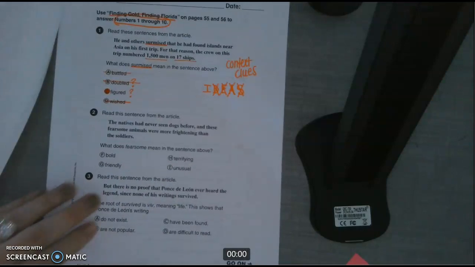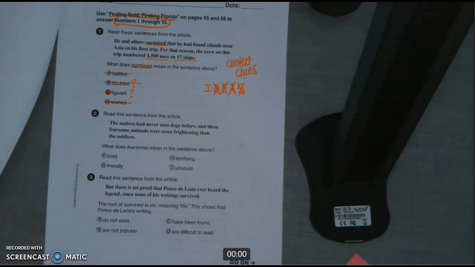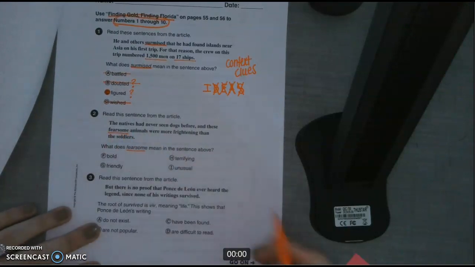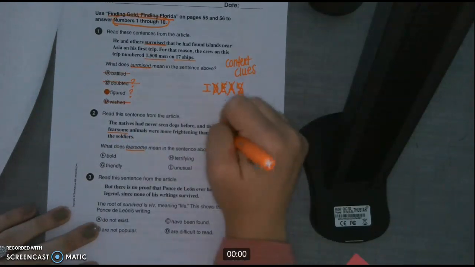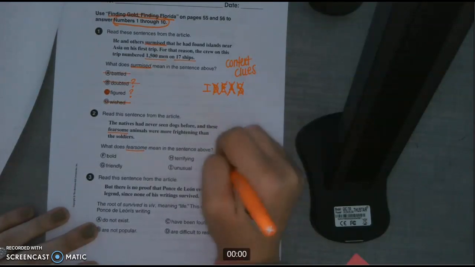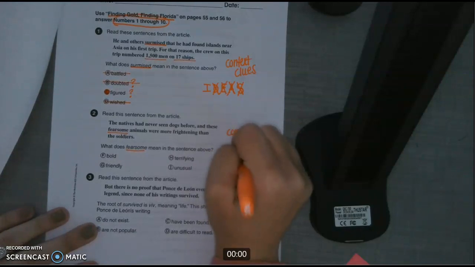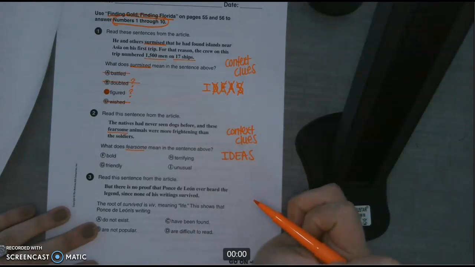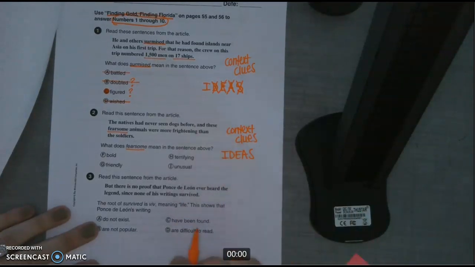Wow, I haven't even read the text yet. Read this sentence from the article. The natives had never seen dogs before, and these fearsome animals were more frightening than the soldiers. What does fearsome mean? This is another context clues question, and I know context clues, I have ideas. I want you to work through this question on your own.